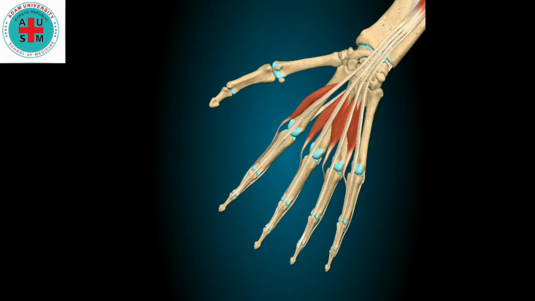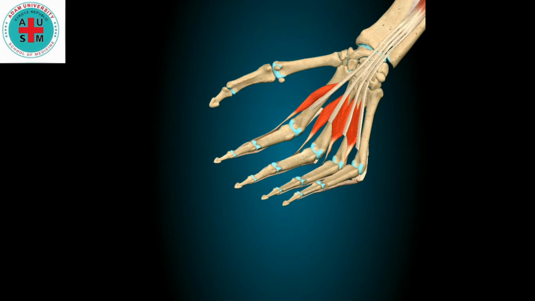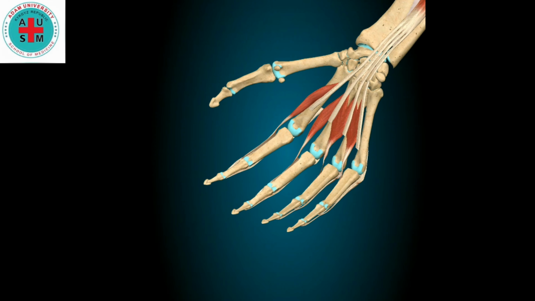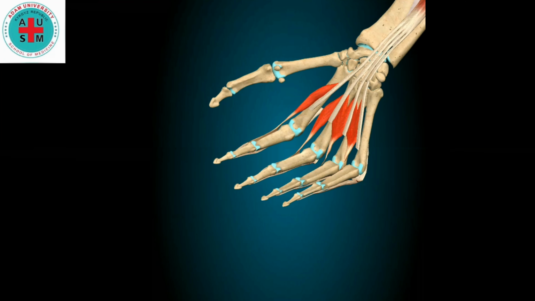Now these are the four lumbrical muscles. All these four lumbrical muscles originate from the tendon of the flexor digitorum profundus and are inserted into the dorsal surface of each distal phalanx, and these muscles play an important role in the flexion of the metacarpophalangeal joints.